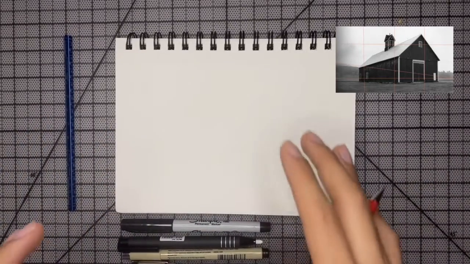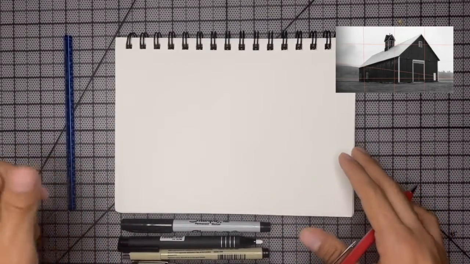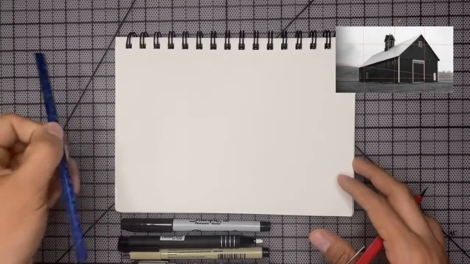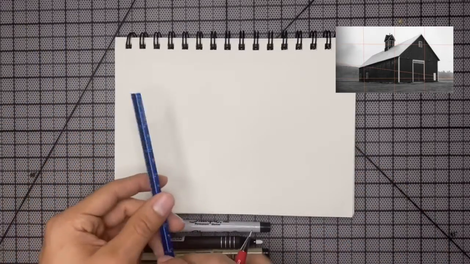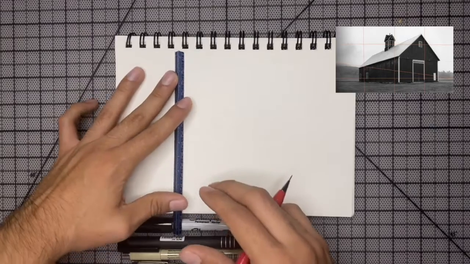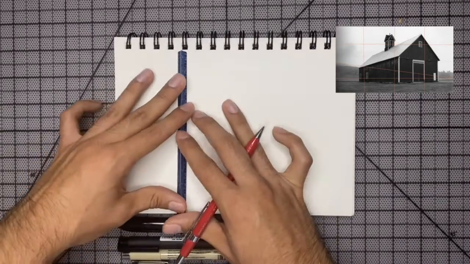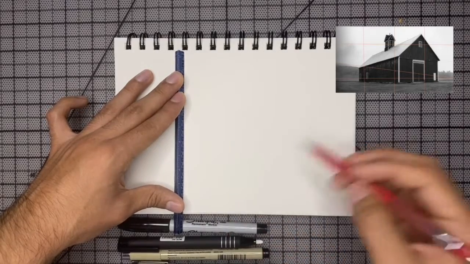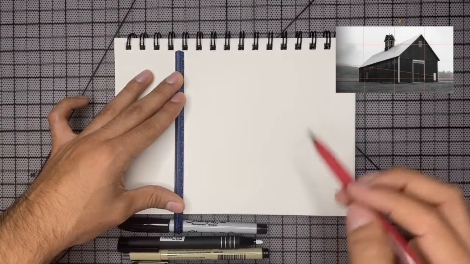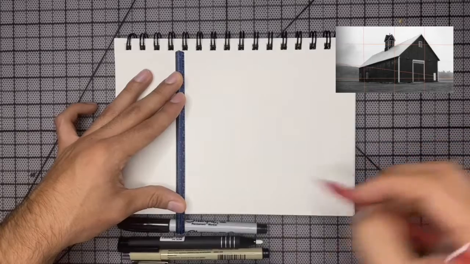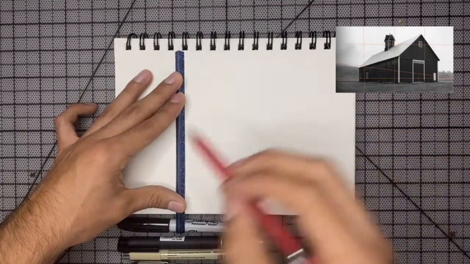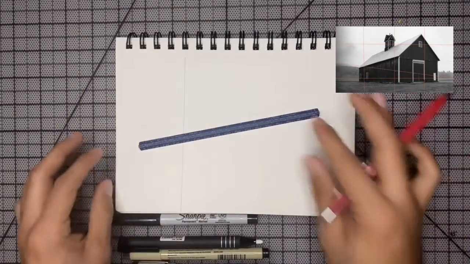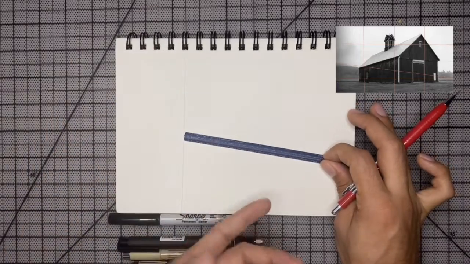So this is the only part where I am going to be truly using my mini scale, and that is just to very quickly draw out some lines to make a grid. I'm basically going to be doing four rows by four columns to create my grid.